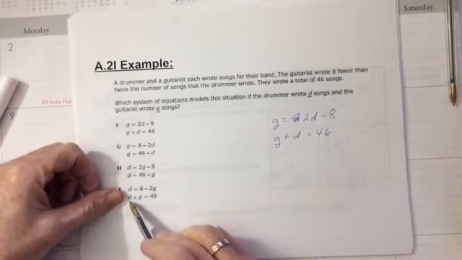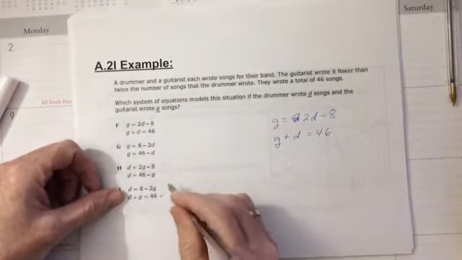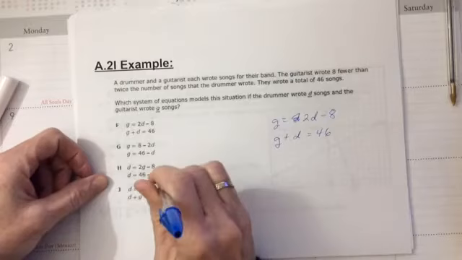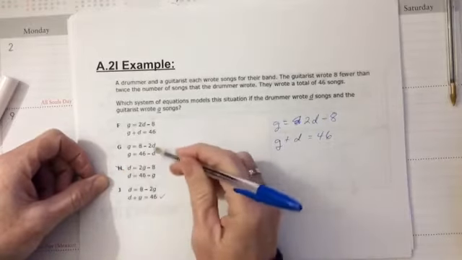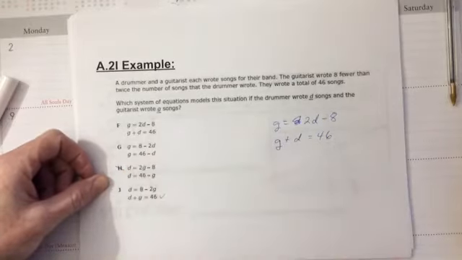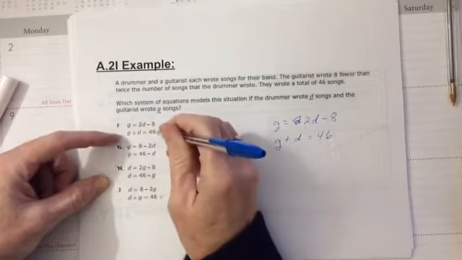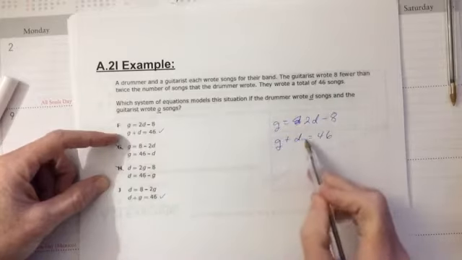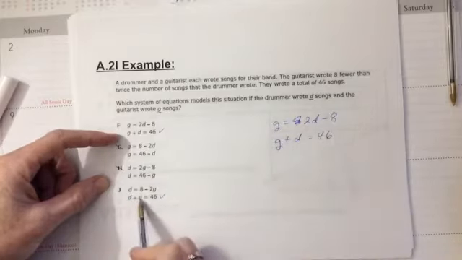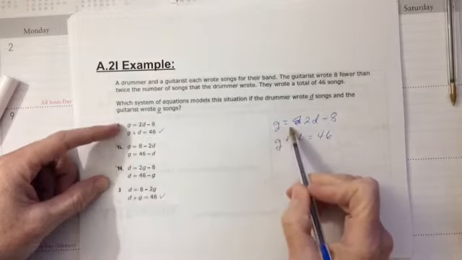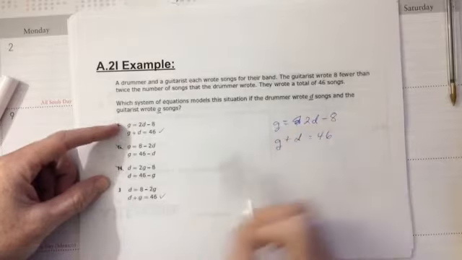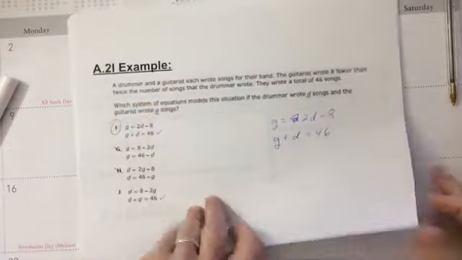Okay, we have that here. We don't have it here, so it can't be H. We have it here. We don't have it here. And we have it here. G plus D equals 46. You can switch them too, so it can be that as well. And then we have G equals 2D minus 8, which is exactly what it says in the problem. So your answer is F.